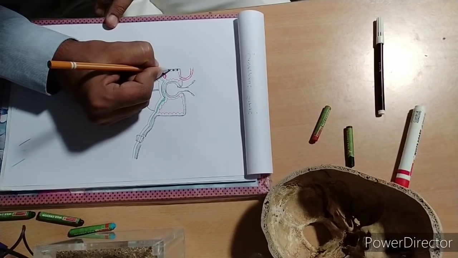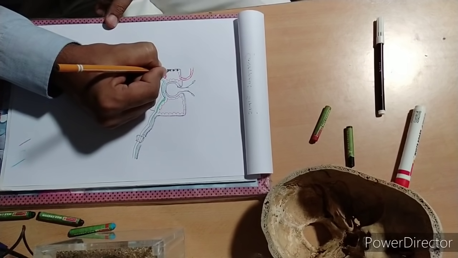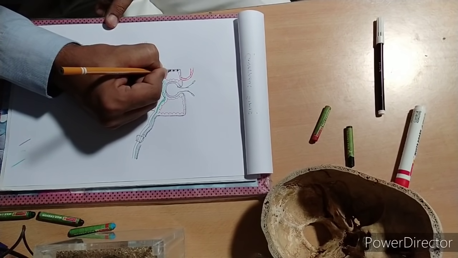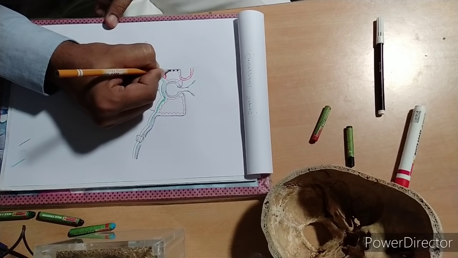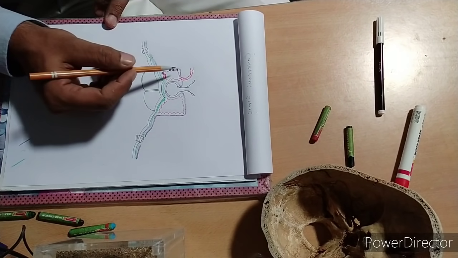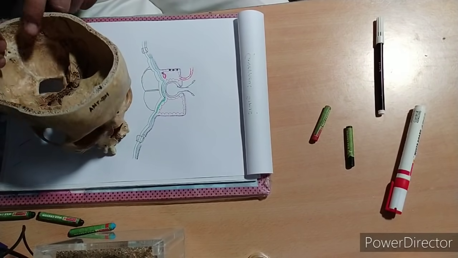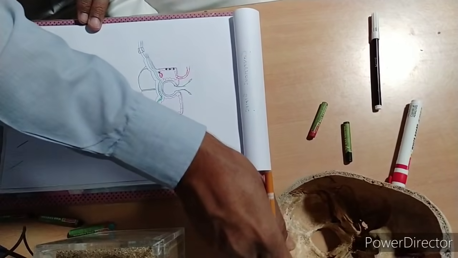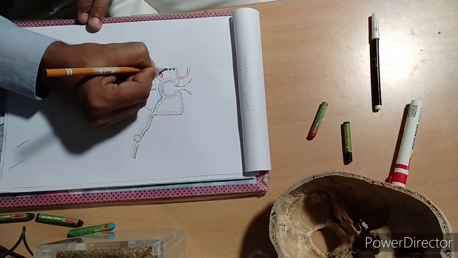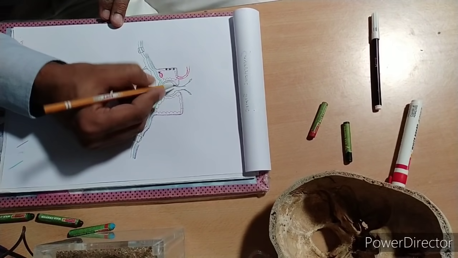Then below the trochlear nerve, there is an ophthalmic nerve. Okay, this ophthalmic nerve is one of the divisions of the trigeminal ganglion. Okay, here, and this ophthalmic nerve passes through this lateral wall, enters into the superior orbital fissure, and at the superior orbital fissure it divides into the frontal. Okay, one is the frontal, one is the nasociliary, one is the lacrimal here.